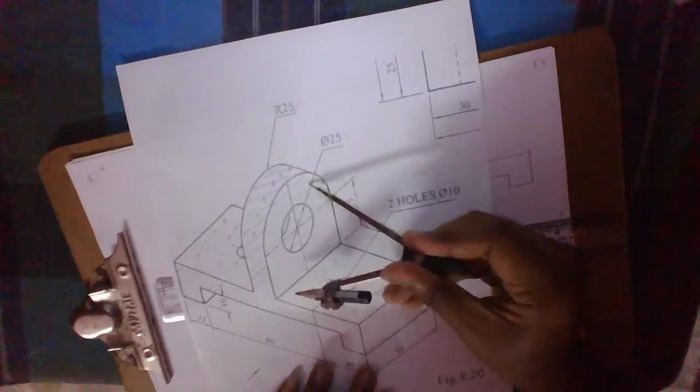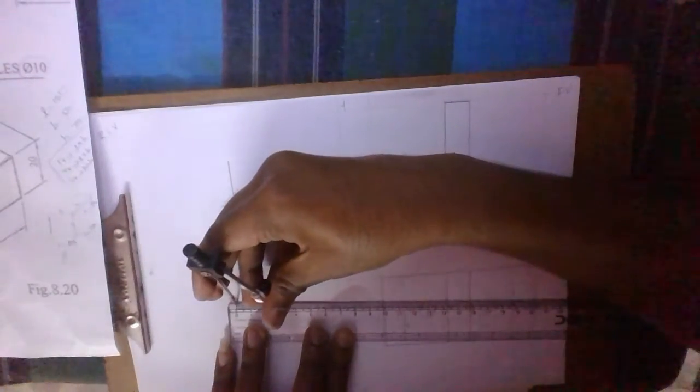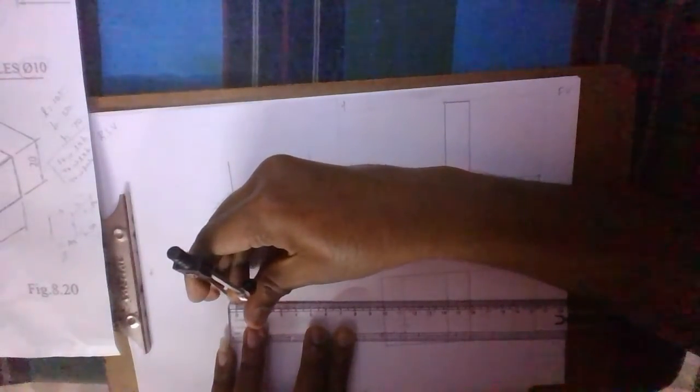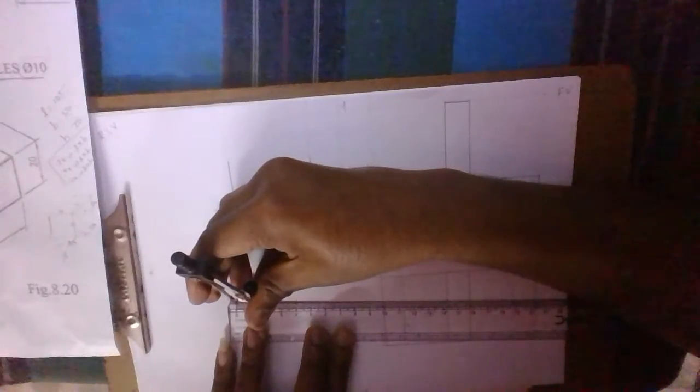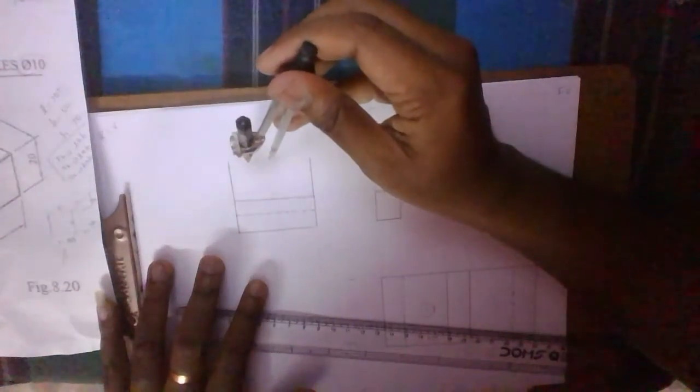For this circle, the diameter is 25, so the radius would be 12.5, right? I will take around 12.5, and from this midpoint, I will draw this circle. Are you clear? So I have drawn this circle.